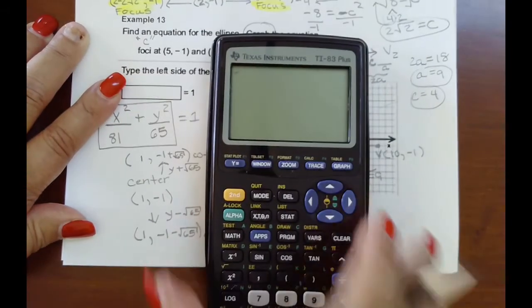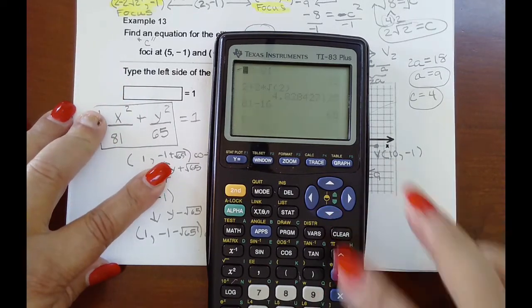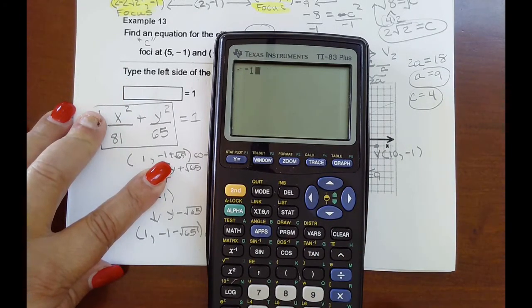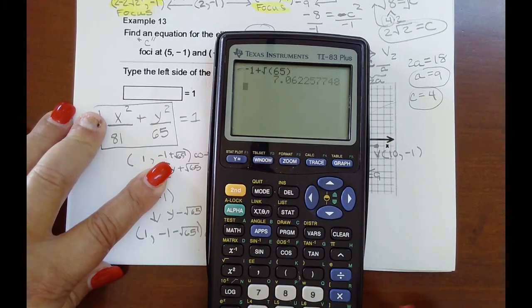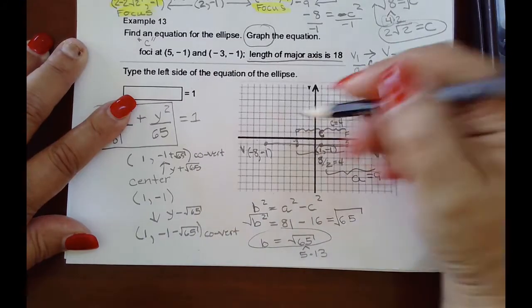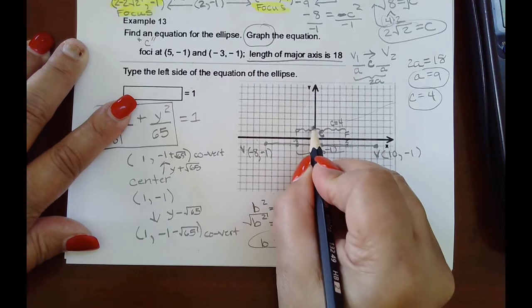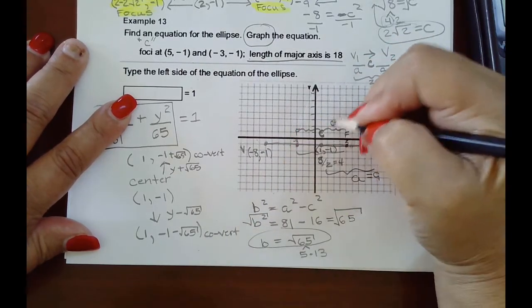Okay, if you want to know what that is as a decimal, it would just be negative 1 for the top one plus square root of 65. So you're up at approximately just a little tiny bit higher than 7 when you go up. That would be 1, 2, 3, 4, 5, 6, 7.